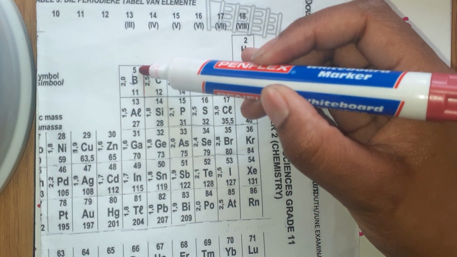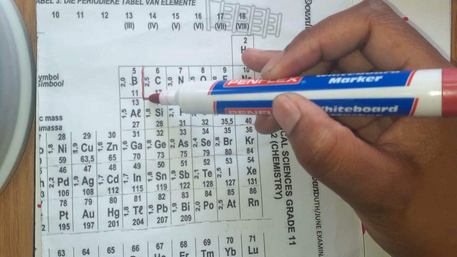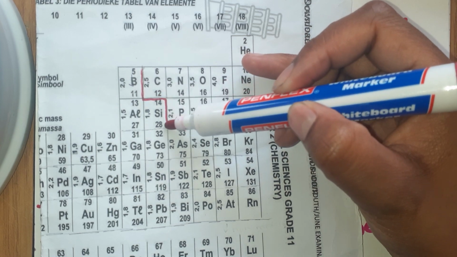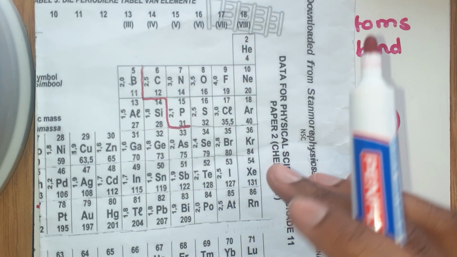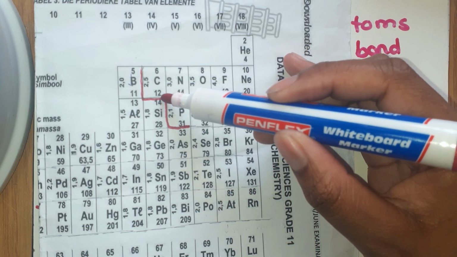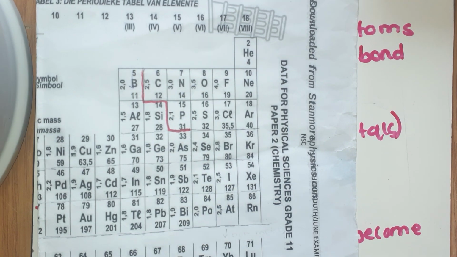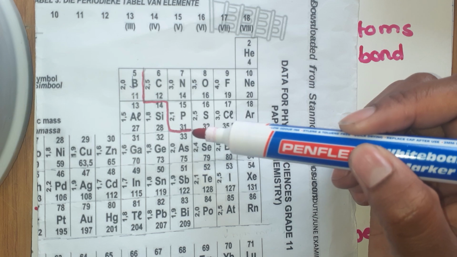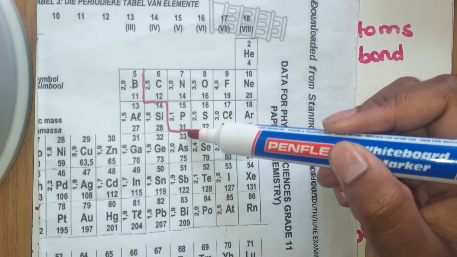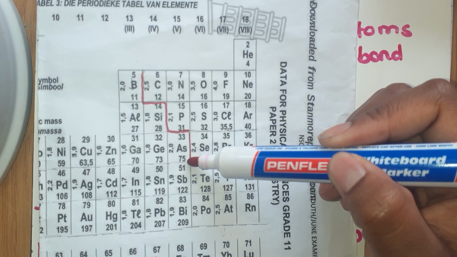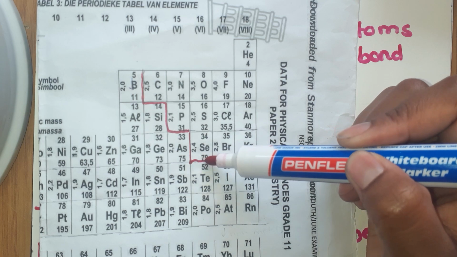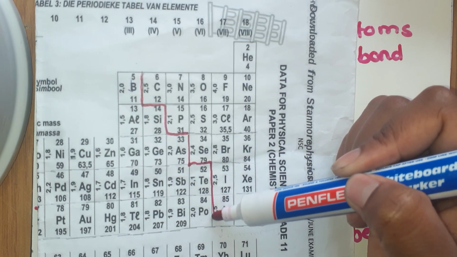So from this C, going this, I think it's from here. Yes, from C, P, S, E, like this.